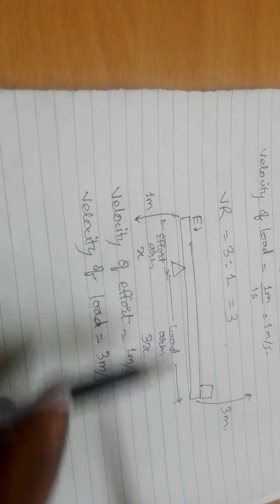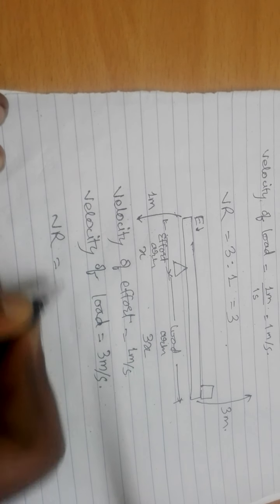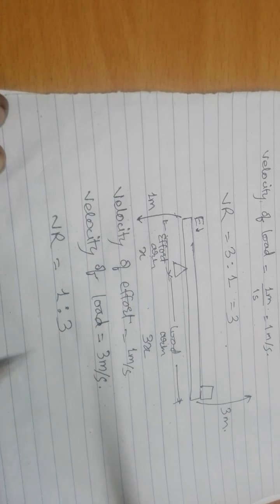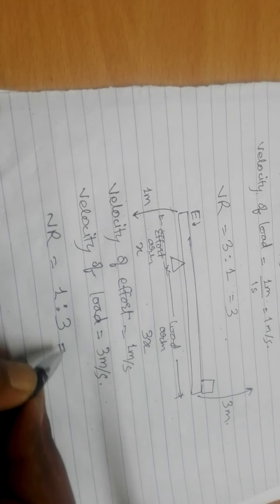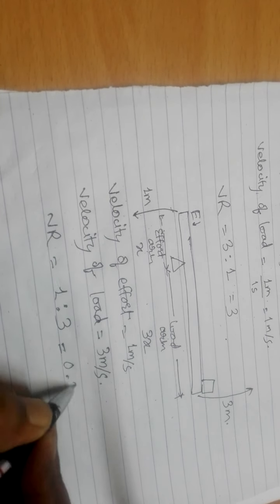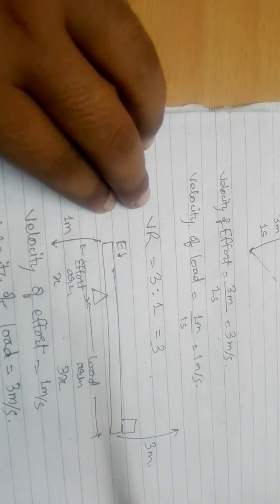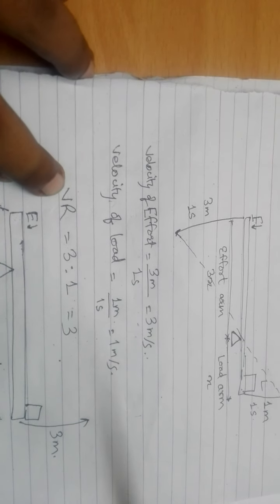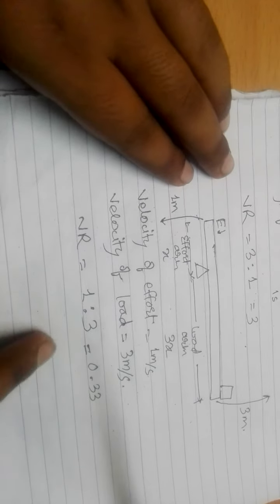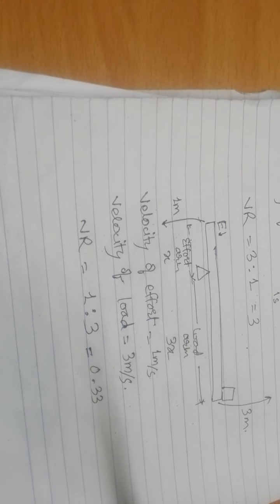That means work will be 3 times faster, and in this case VR equals 1 is to 3, which in decimal is 0.33. Yes, VR is less than 1. So if VR is more than 1, then work will be slower. If VR is less than 1, then work will be faster.